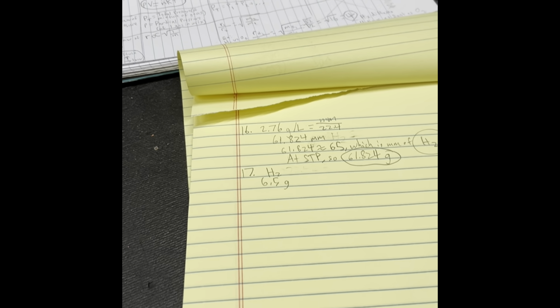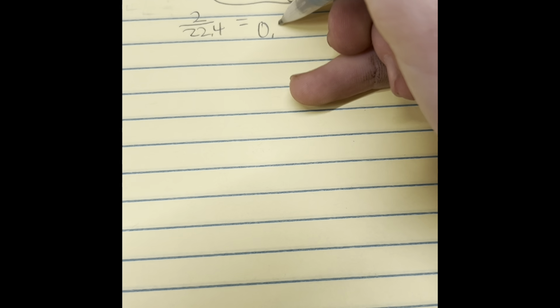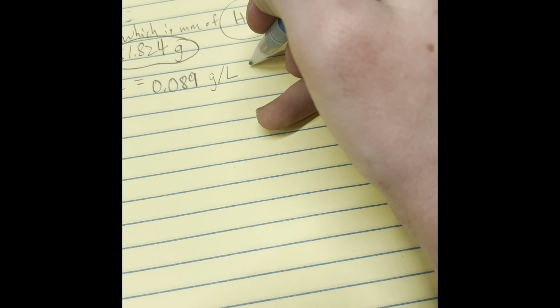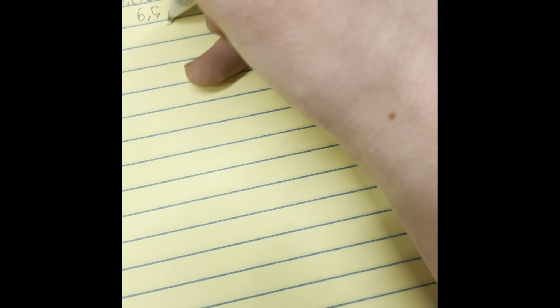The molar mass is 2, divided by 22.4, which is 0.089 grams per liter, the density of hydrogen.